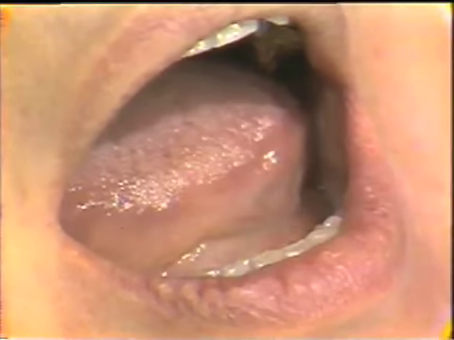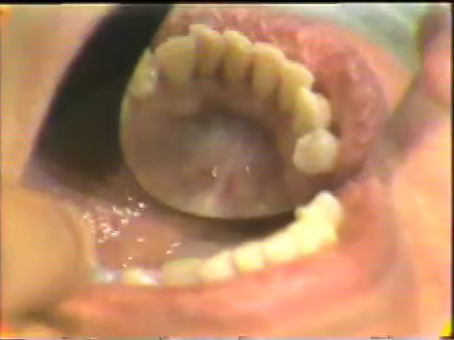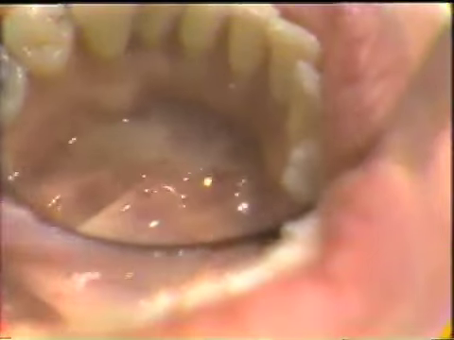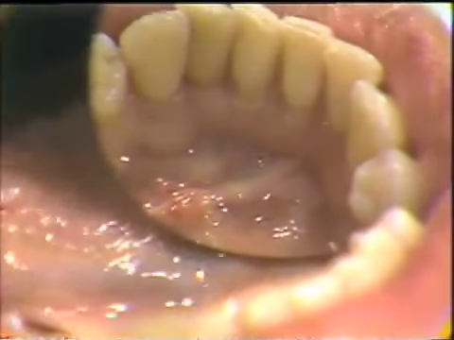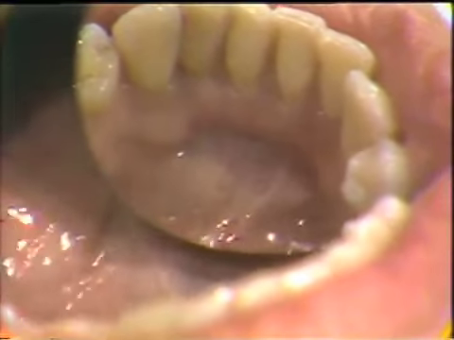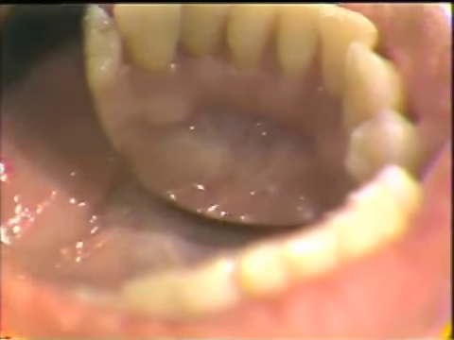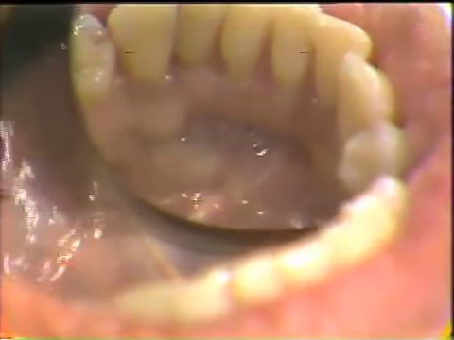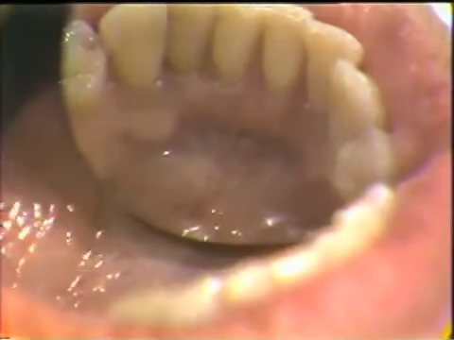Another thing that we look at in the examination of the tongue, as I said, was the mobility of the tongue. And I'm going to insert the mirror, and we'll have the patient make excursions with the tongue to the right and left, and observe the floor of the mouth and the attachment of the lingual frenum to the alveolar crest.